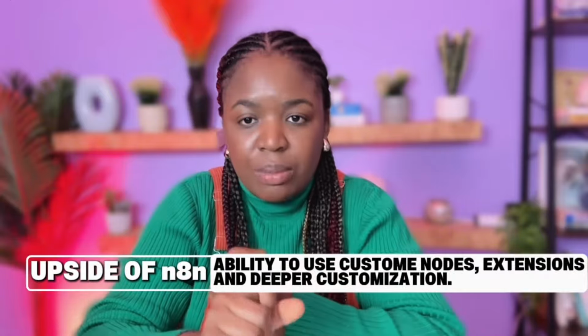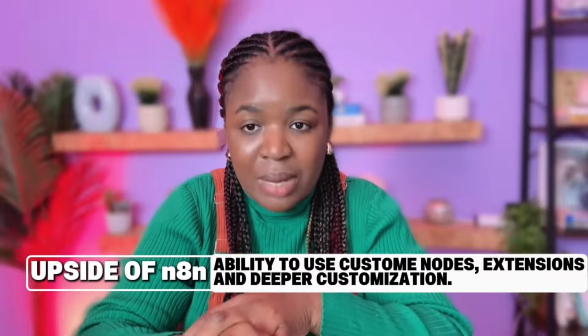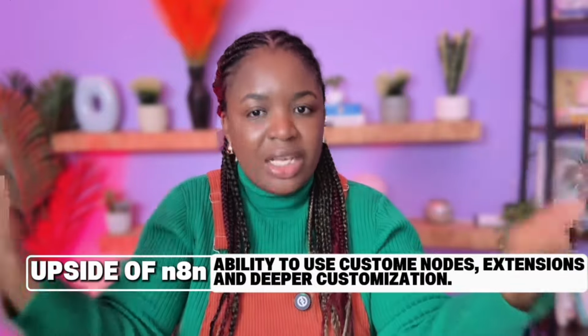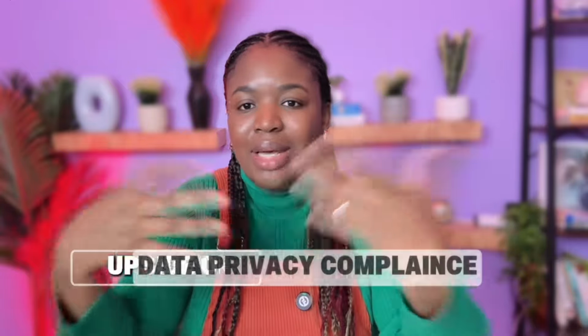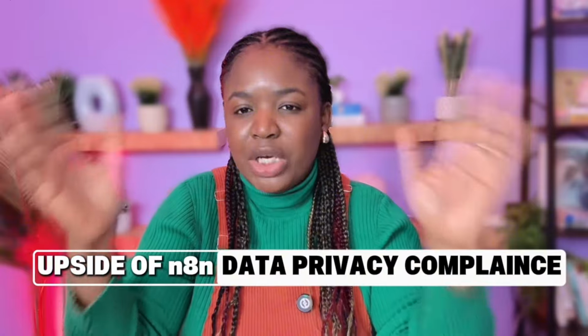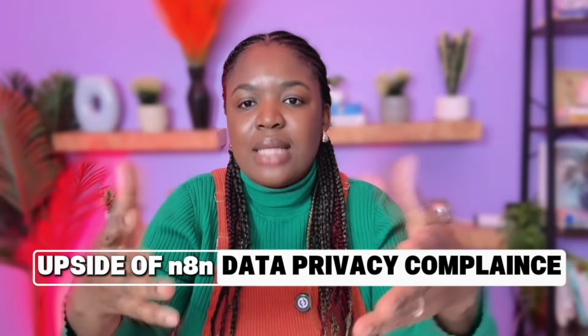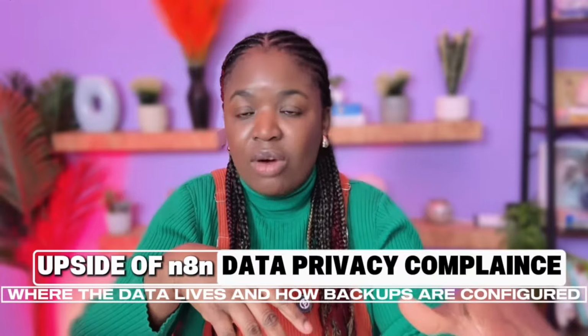Another benefit is the ability to use custom nodes, extensions, and deeper customization that might be restricted in the cloud because it's a managed environment. The other benefit of self-hosting is data privacy compliance. If you have a strict requirement, then self-hosting makes a lot more sense because you get to decide where the data lives, how backups are configured, etc.